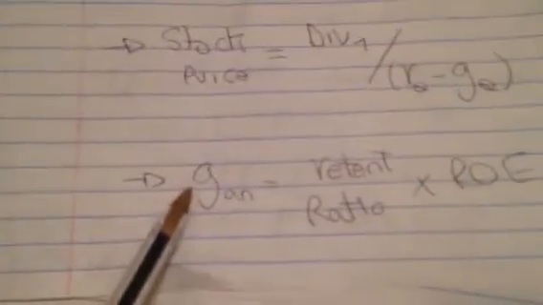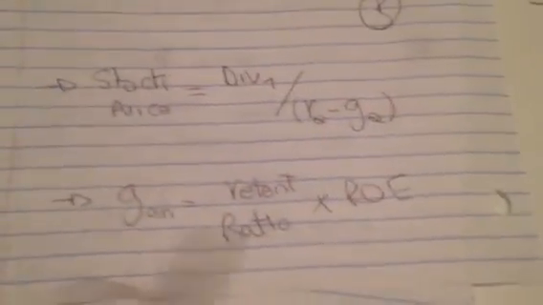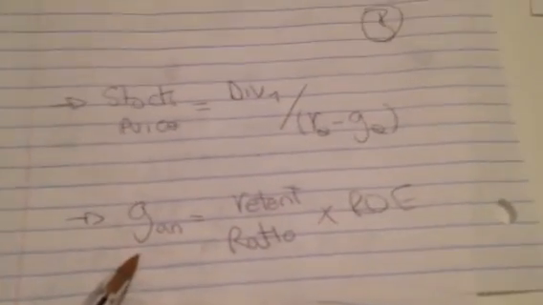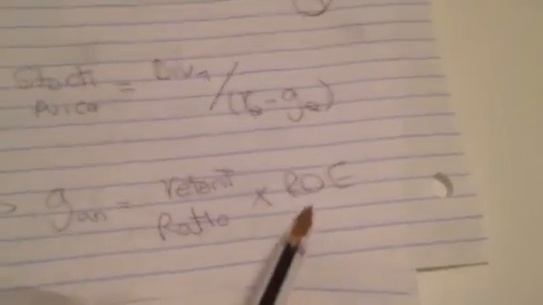But remember, in the stock price, the dividend, the discount rate and the growth, you are talking about quarterly discount rates and quarterly dividend, and here you are talking about annual figures: the annual growth rate, the retention ratio, and the ROE.